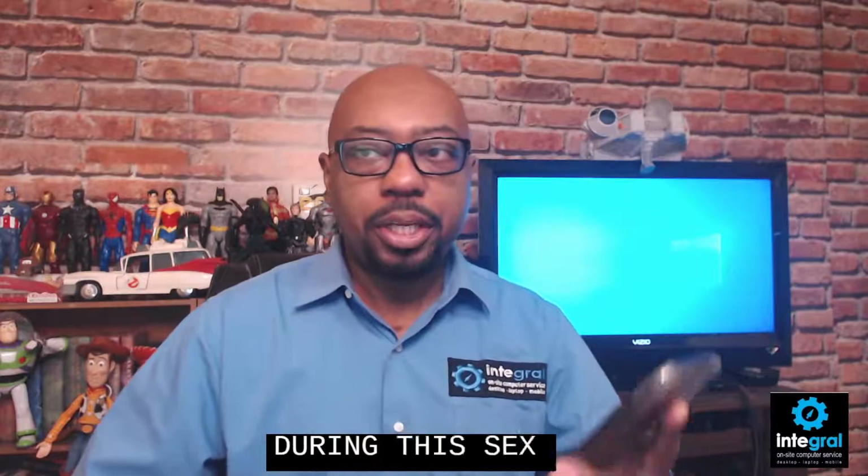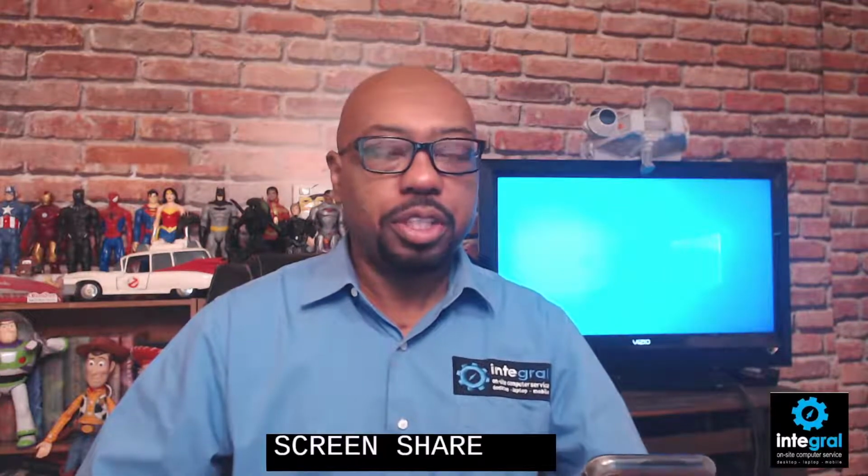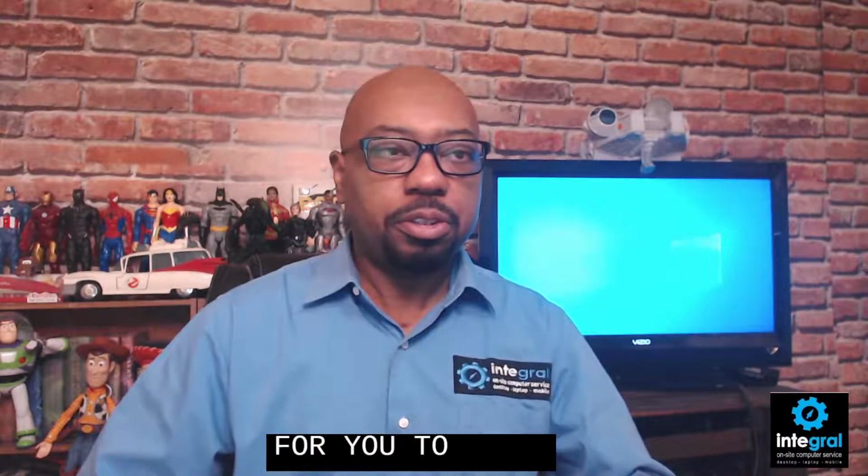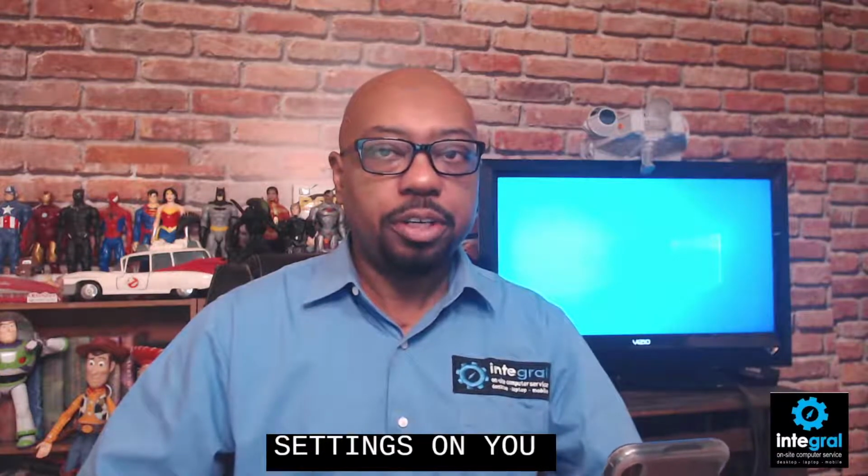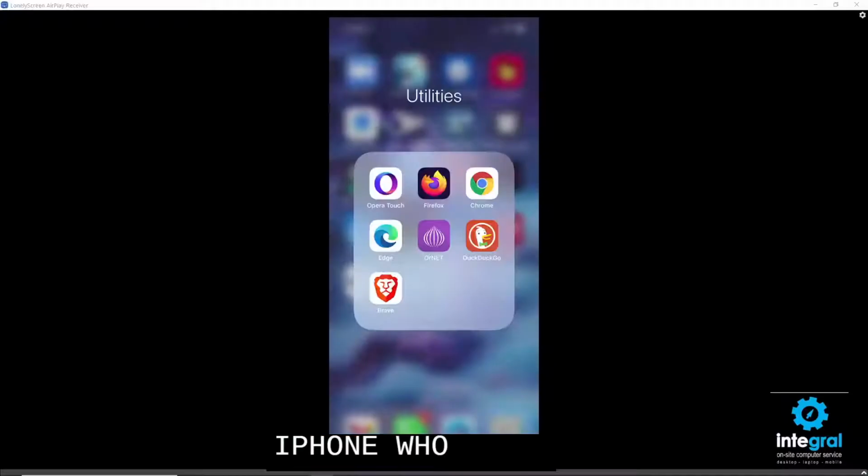Now, I'll be nodding quite a bit during this segment because I'm using my smartphone and doing a screen share with a program called Lonely Screen to make it a lot easier for you to see how to modify your browser settings on your favorite browser. Now, even though I'm using an iPhone, these steps are the same as if you had an Android phone or tablet. So don't let the fact that I'm using an iPhone fool you into thinking that these settings only work for iPhone devices.